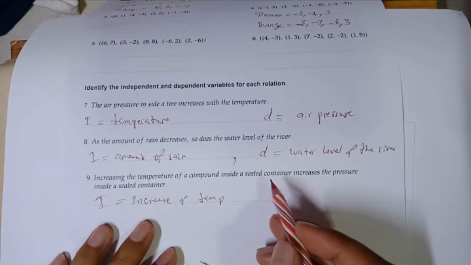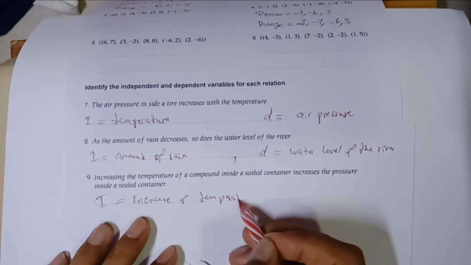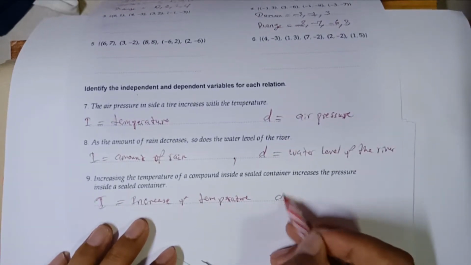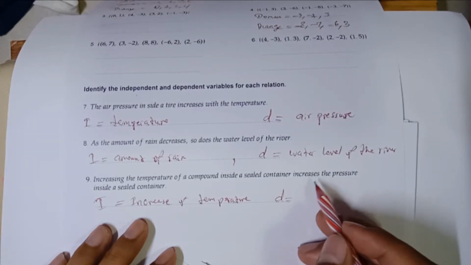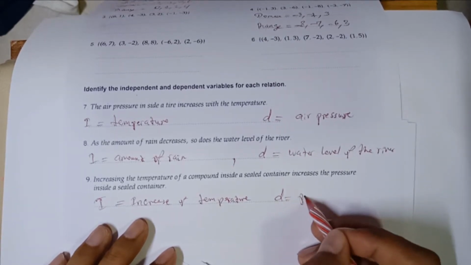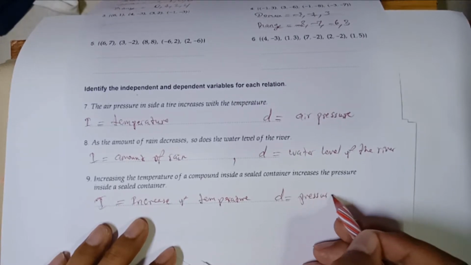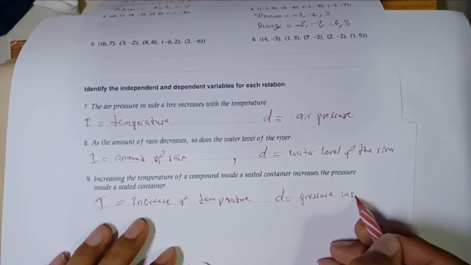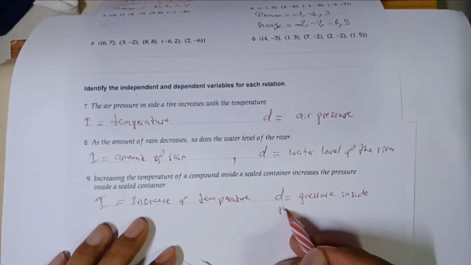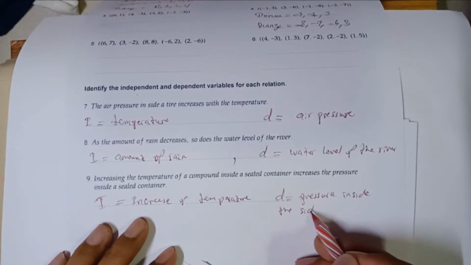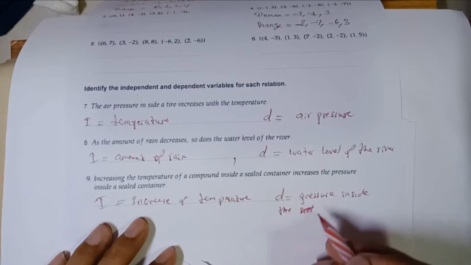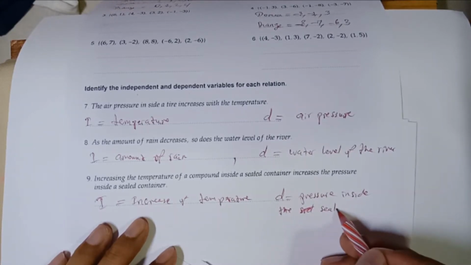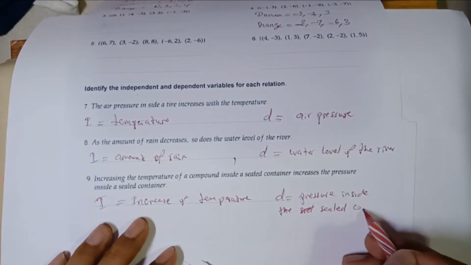Increase temperature, and then the dependent variable will be pressure inside the sealed container.